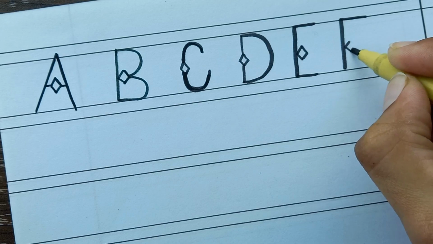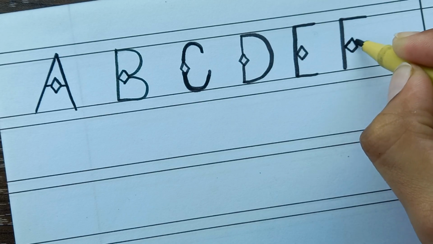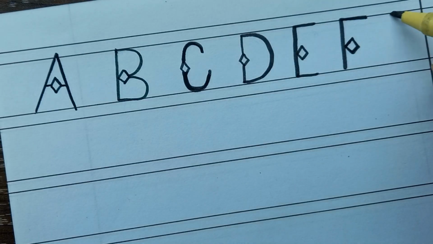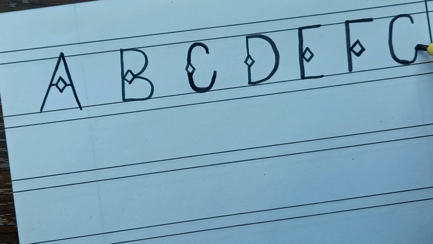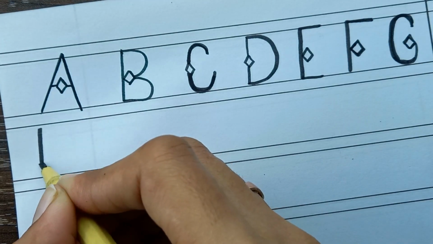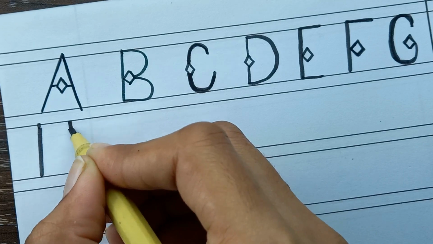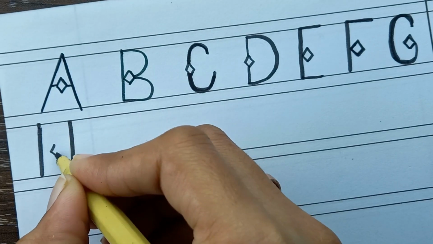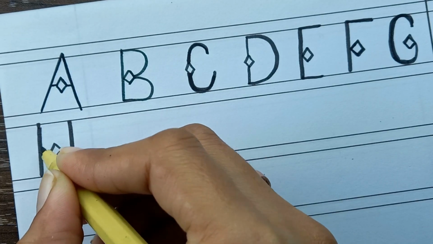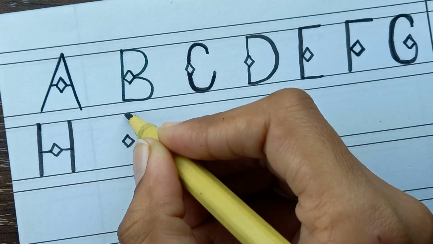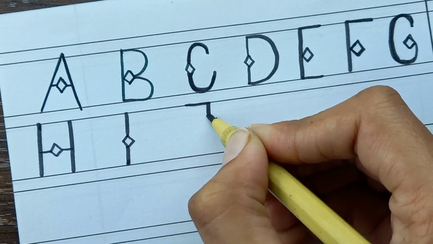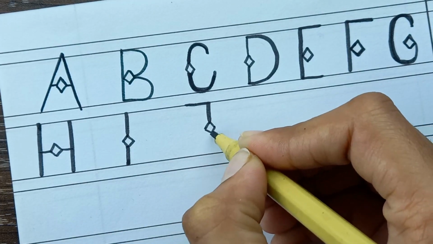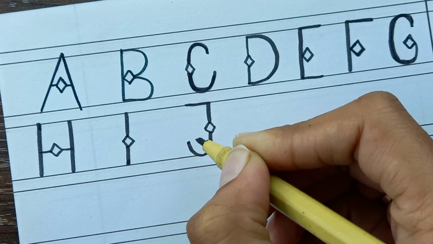F. F for fish. G. G for goat. H. H for house. I for ink. J. J for jug.